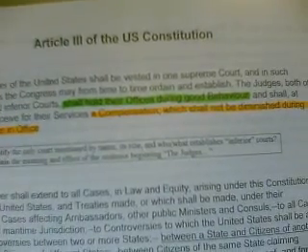The second question on that piece of paper: explain the meaning and effect of the sentence beginning, the judges. I'm going to go ahead and show you this, and you can tell in green the words that I have highlighted. Judges shall hold their offices during good behavior. The meaning and effect of that sentence is this.